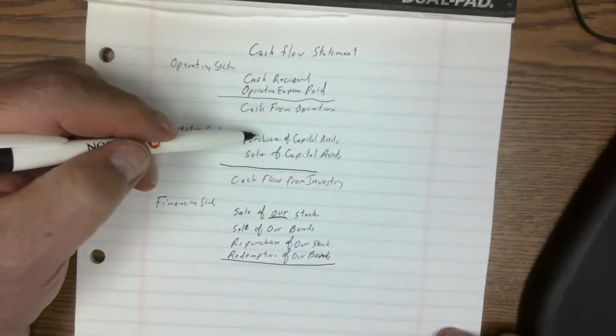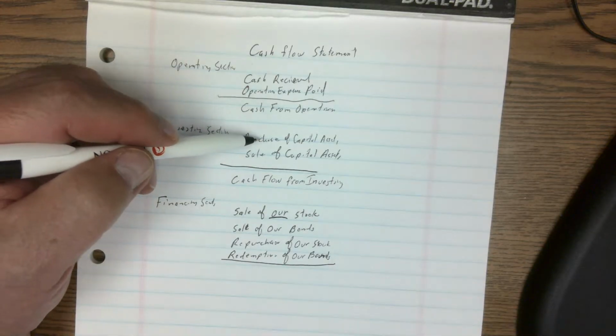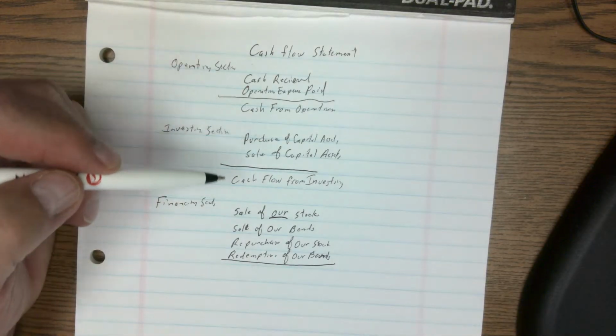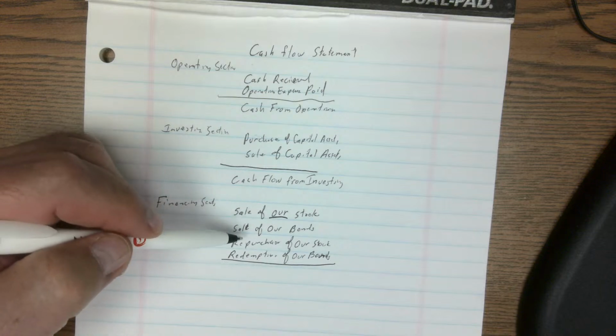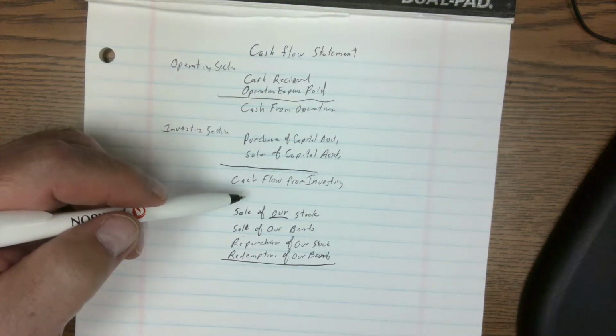So the difference here: we have purchase of capital assets. We can buy and sell stock of another company, and it goes in the investing section. If it's our stock or our bonds that we're buying and selling, it goes into the financing section.